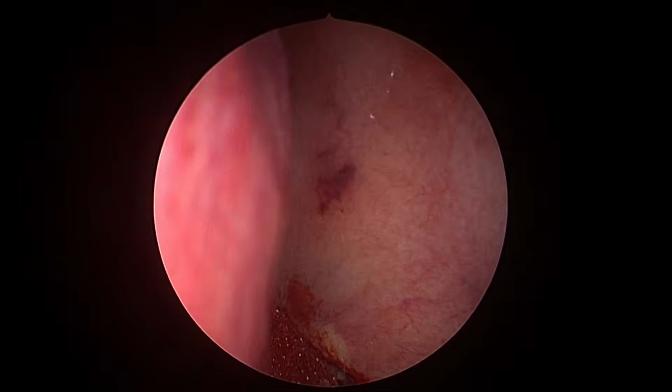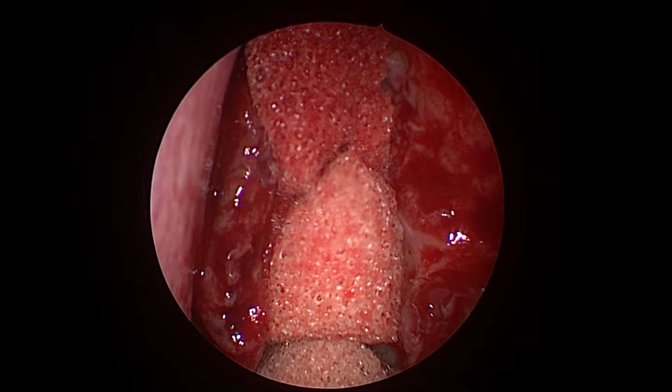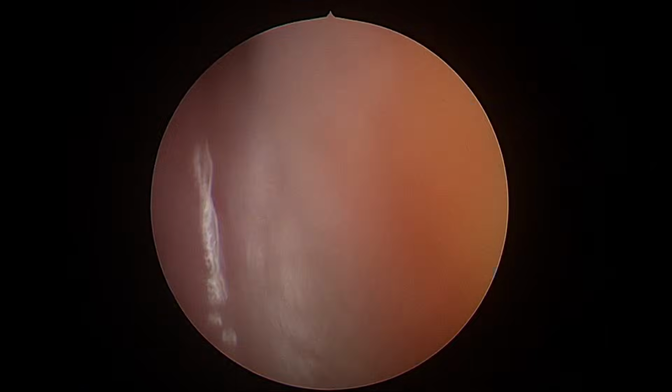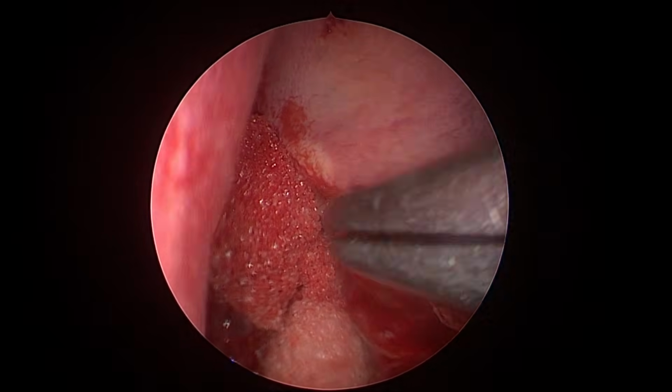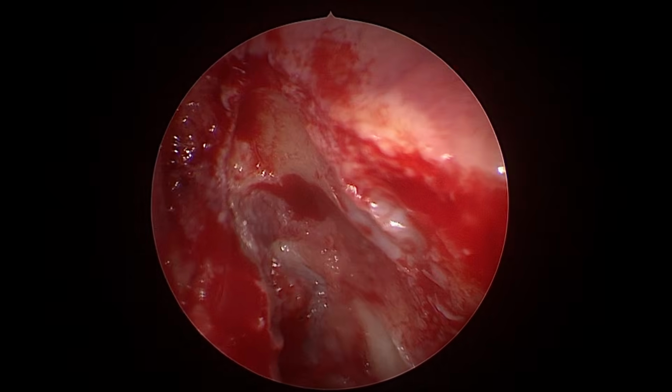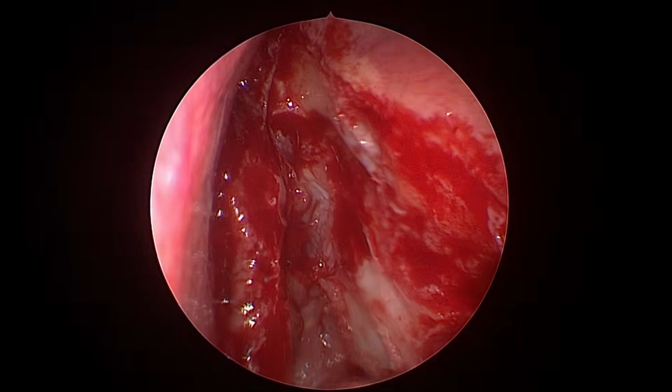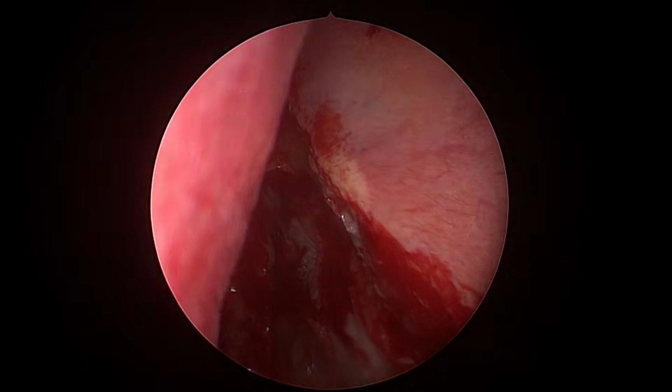What is this? Oh, this is a laryngoscope, man. This is laryngoscope, not sinoscope. It is a laryngoscope. Yes, it is upside down. Anyway, this is laryngoscope, boss. Lens should face upward. Now see what we have got.